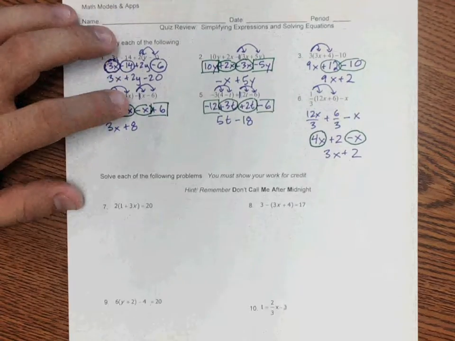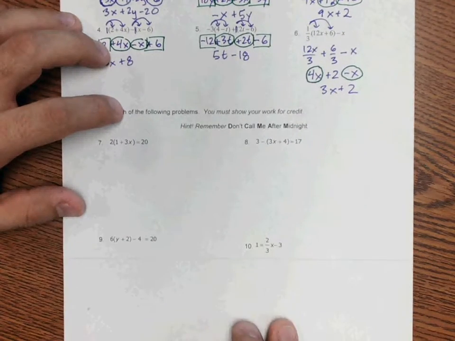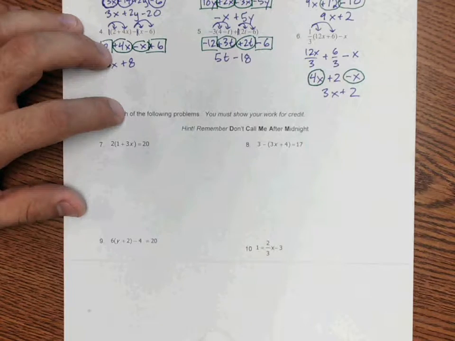Alright, now we have about 10 more problems to do. These are all going to be more complicated, so it's going to take a minute to get through them.